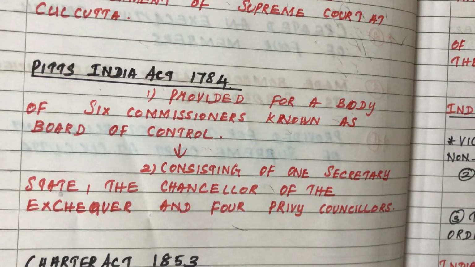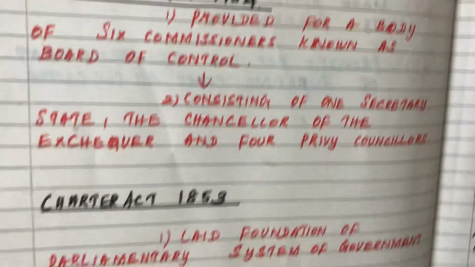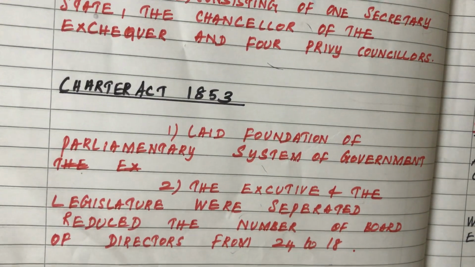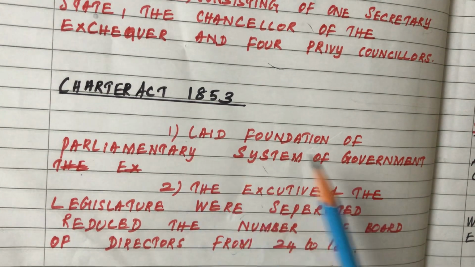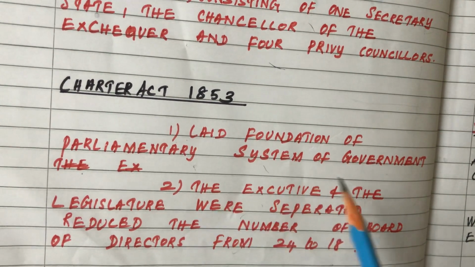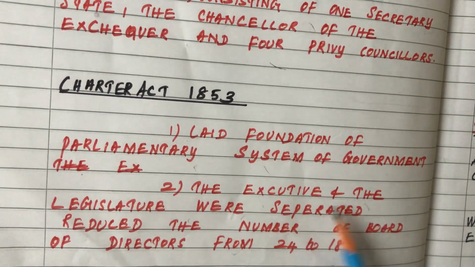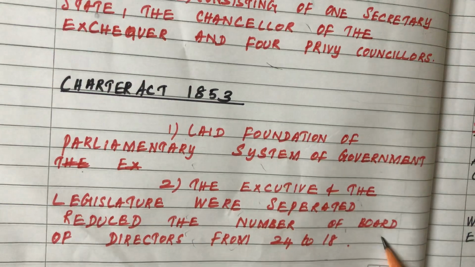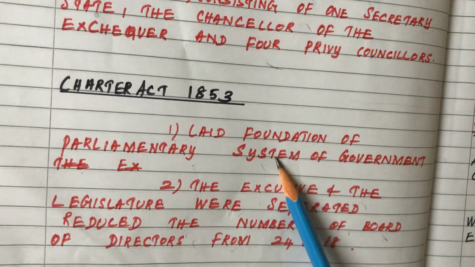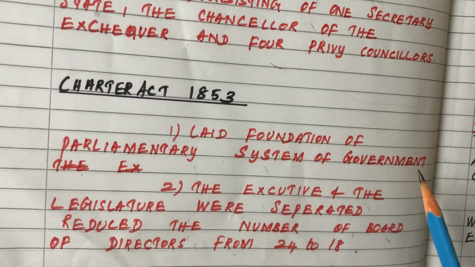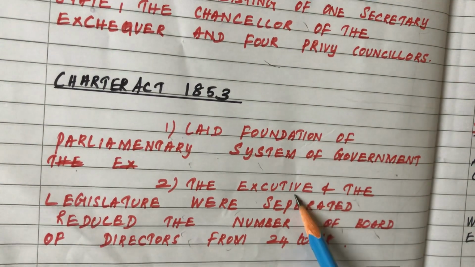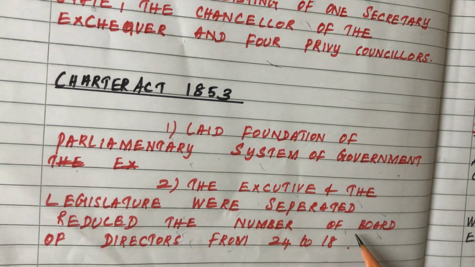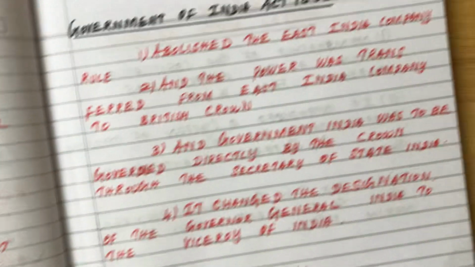The next one is Charter Act 1853. According to Charter Act 1853, it laid the foundation of the parliamentary system of government. The executive and the legislature were separated, and the number of board of directors was reduced from 24 to 18.